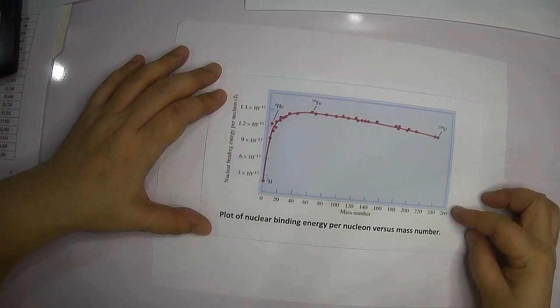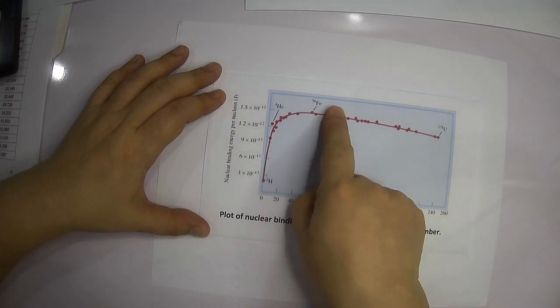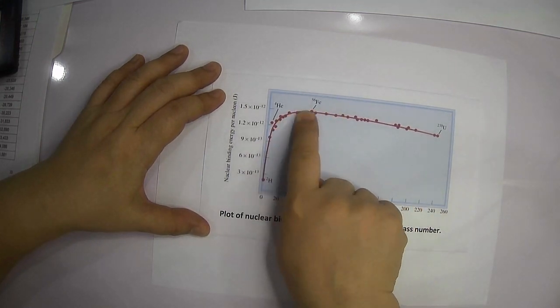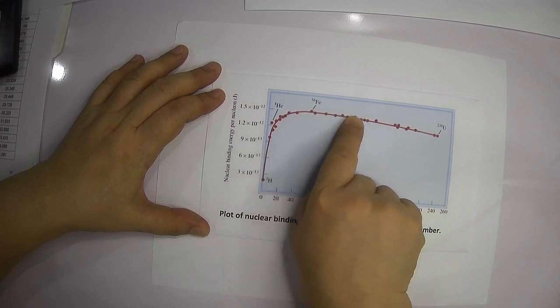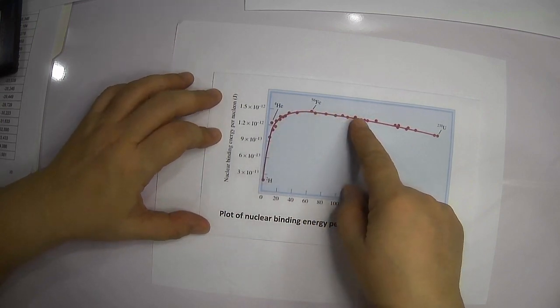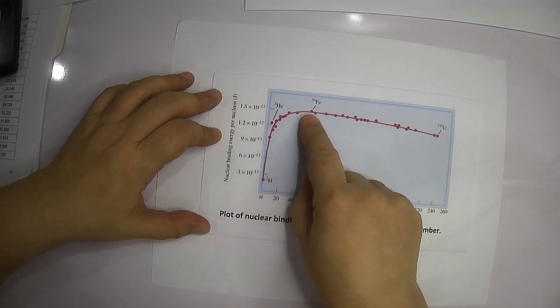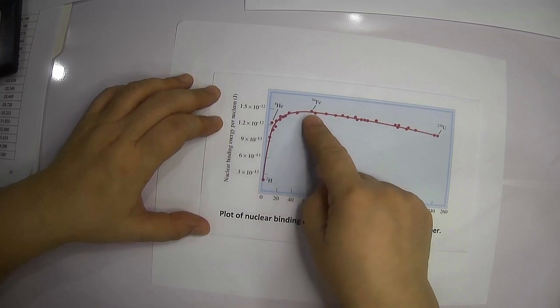The plot shows that the binding energy per nucleon goes through a maximum here, indicating that there is a region of maximum nuclear stability. The region is centered around iron 56, indicating that this is the most stable of the known nuclei.